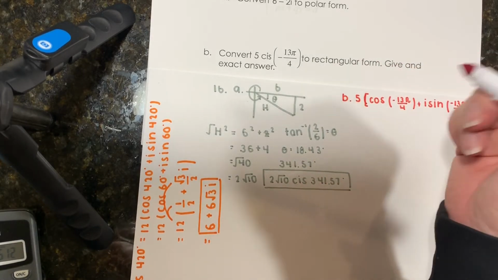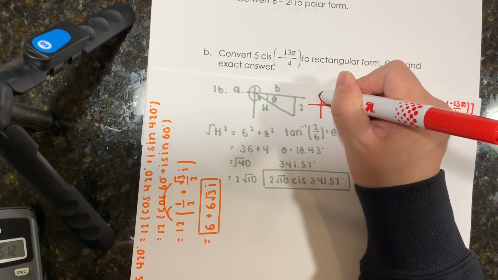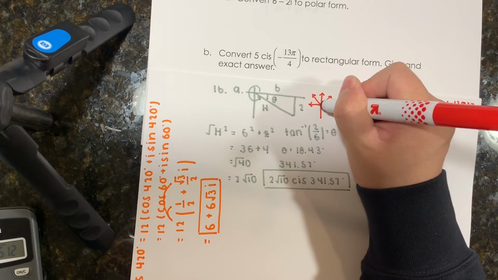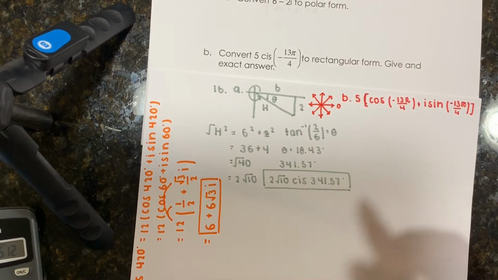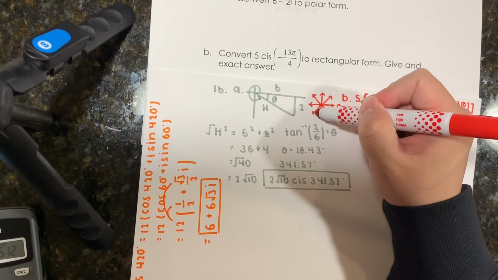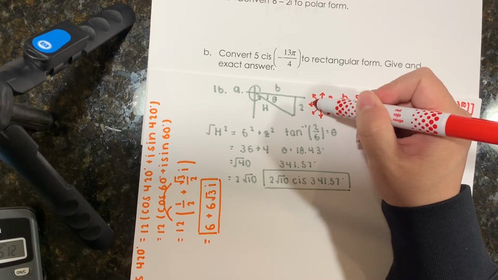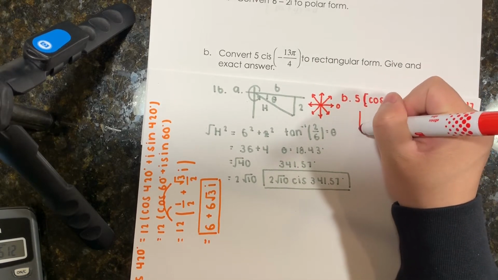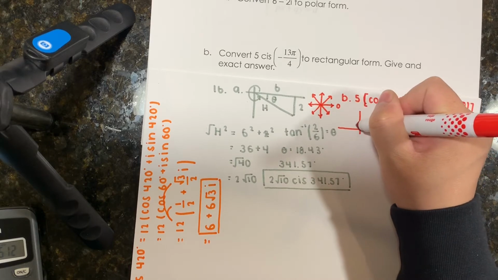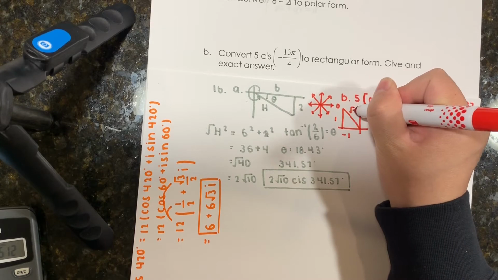Now 13 pi over 4, if I make my chart, my snowflake chart, would be 1, 2, 3, 4, 1, 2, 3, 4. Starting at 0, I would count starting in quadrant 4. So that would be 1, 2, 3, 4, 5, 6, 7, 8, 9, 10, 11, 12, and 13. Puts me in quadrant 2. And the denominator is 4, so it's a 45-degree triangle. So this would be negative 1, 1, root 2.